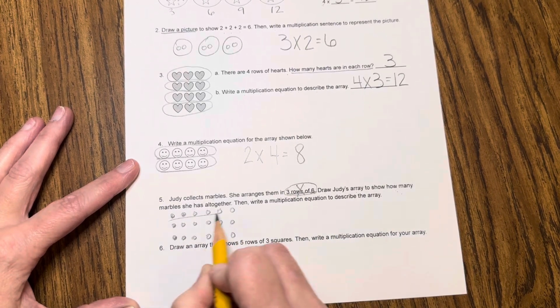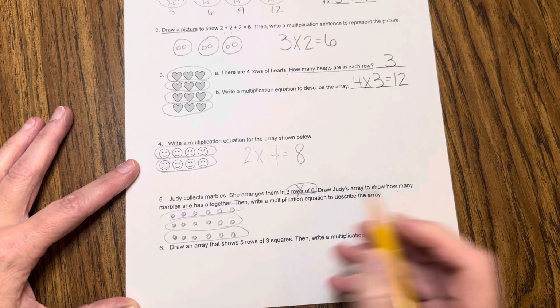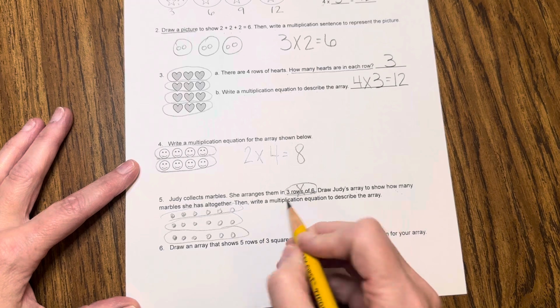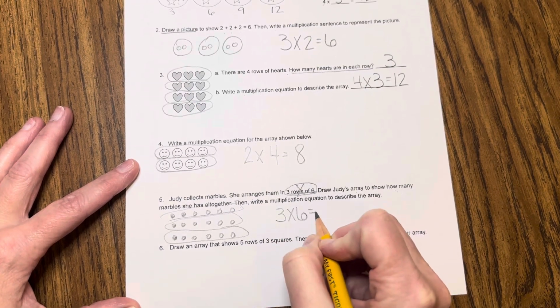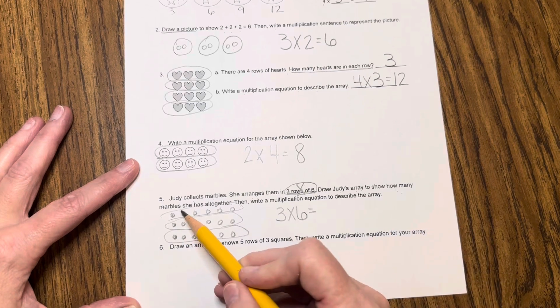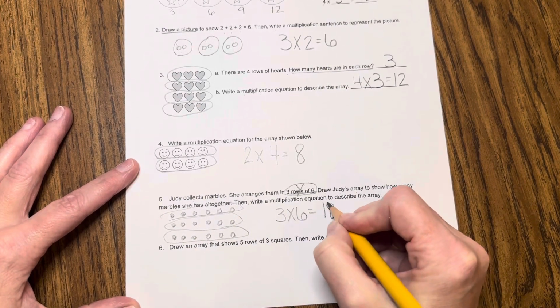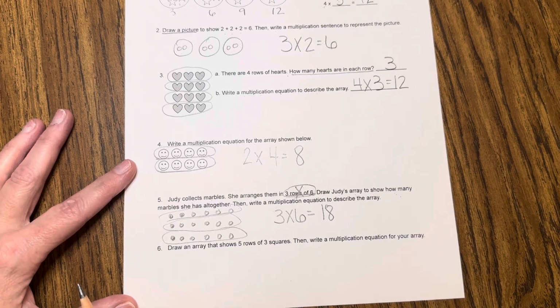So I have 1 row of 6, 2 rows of 6, 3 rows of 6. Then remember, I told you you could just put an X right there, and there's your multiplication equation. 3 rows of 6 equals, count them, 3, 6, 9, 12, 15, 18. Or 6 plus 6 is 12, plus 6 more is 18. 3 times 6 is 18.